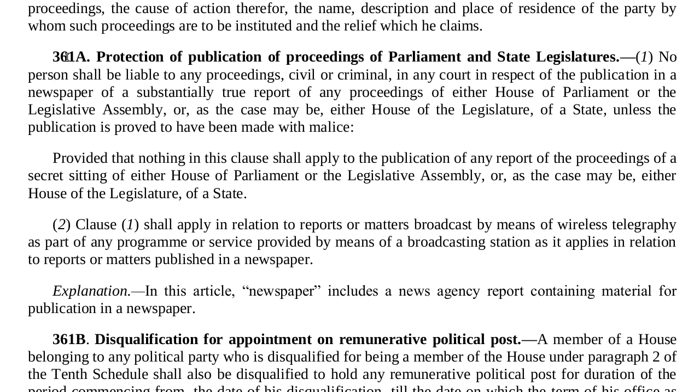Article 361A. Protection of publication of proceedings of Parliament and a State Legislature. 1.